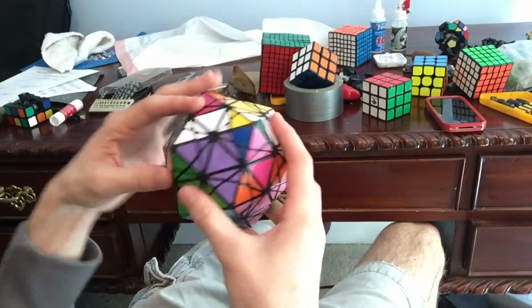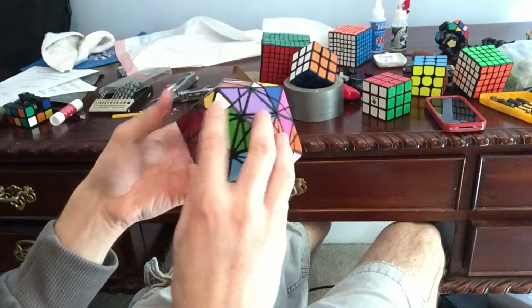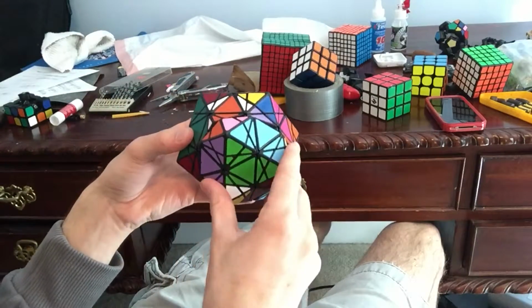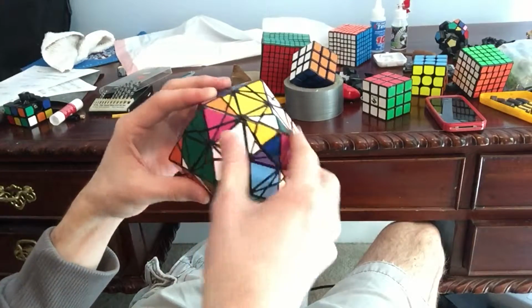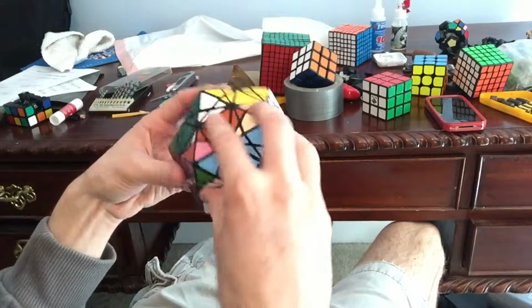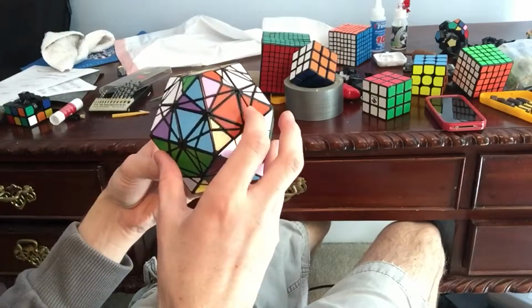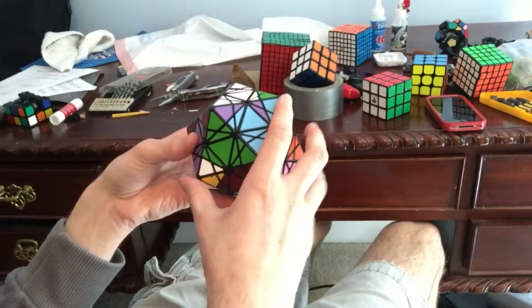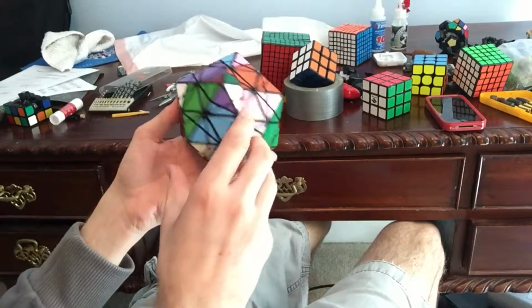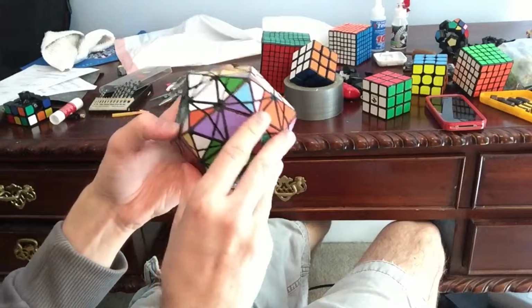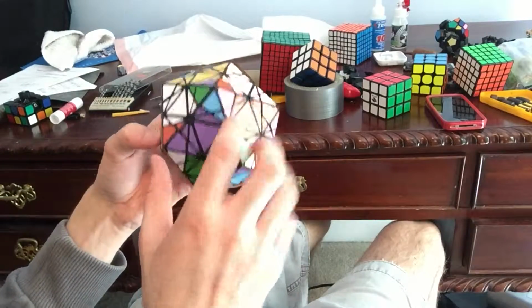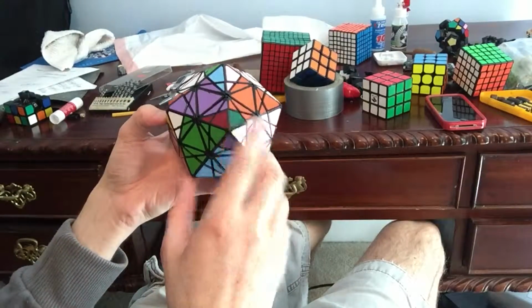sledgehammer like this. You could just switch that right corner with that, and then undo that, and you would have switched three of the corners. These three corners, along with a few star pieces too. That doesn't really matter. So you switch three of them.